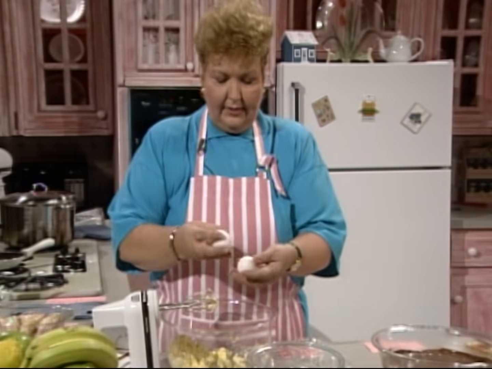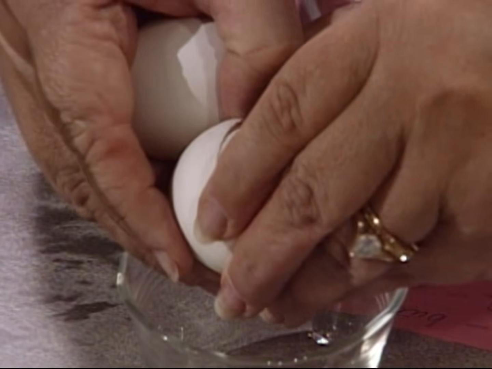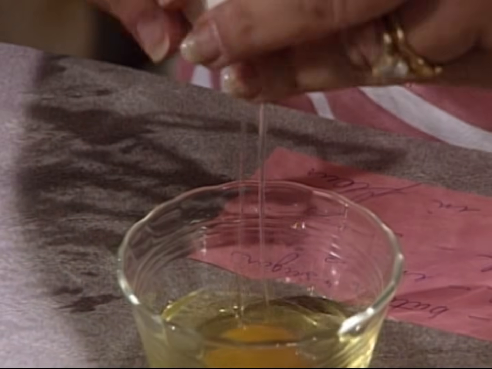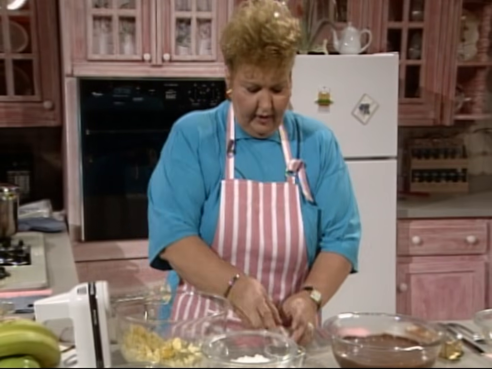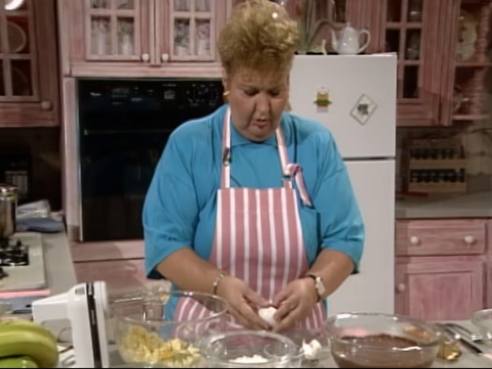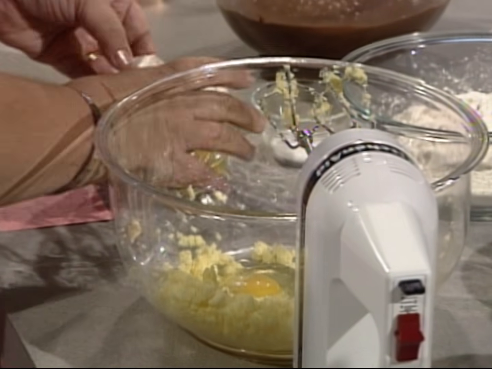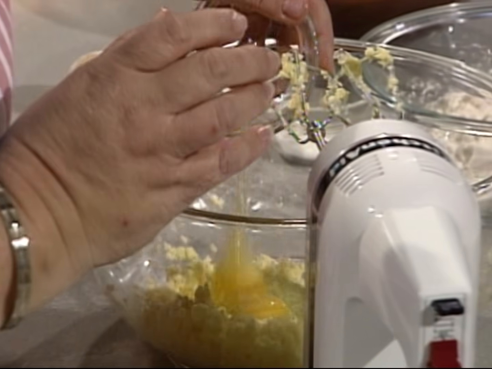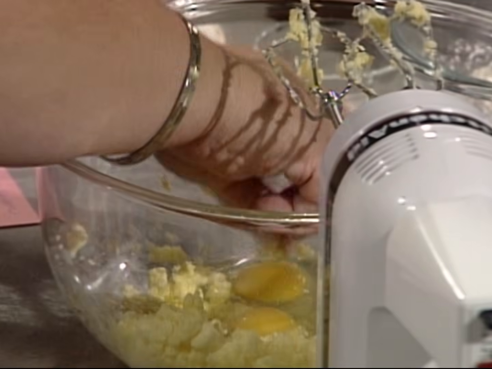Now we will blend in the two eggs. And again, we break them into a bowl. Why do we do that? Because we want to be sure that they are good, fresh eggs. Drop that in there. Okay, nice fresh eggs. Very good. We've got a little yolk there we don't want.